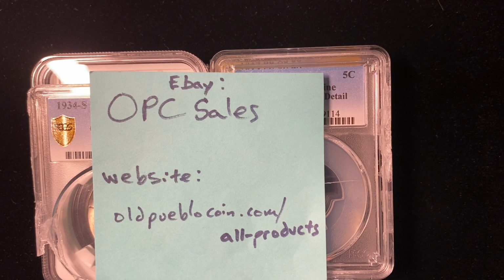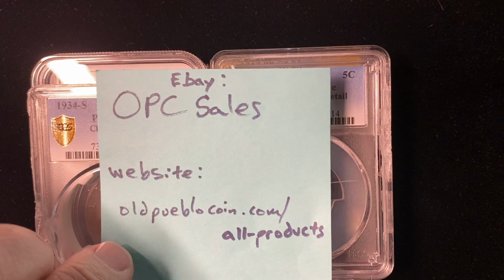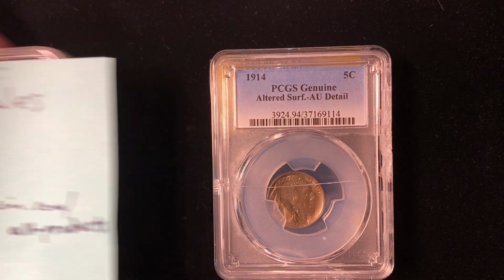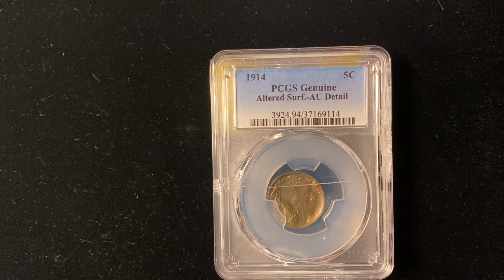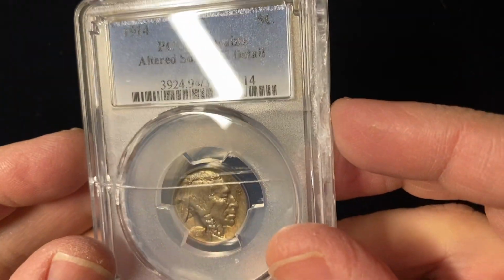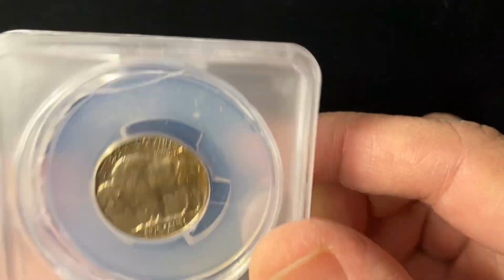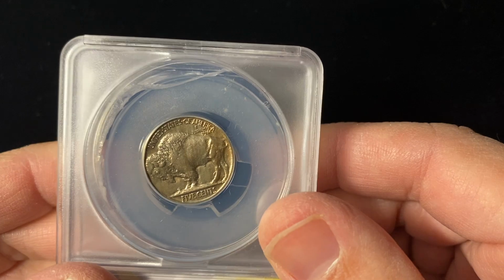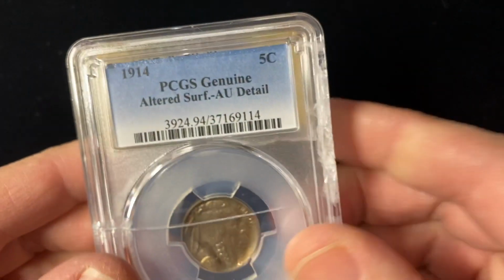Hey guys, it's Ben the Coin Geek at Old Pueblo Coin, and today I have some very interesting coins for us to study together, to look at and learn about, that I have sent in to ANACS for confirmation of just what the coins are. So this one's not going to make a whole lot of sense at the beginning.